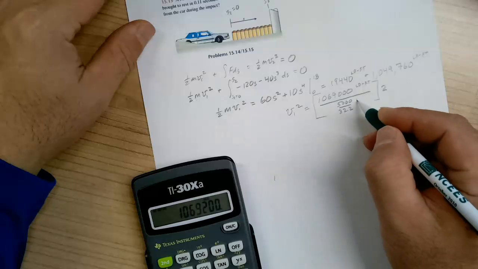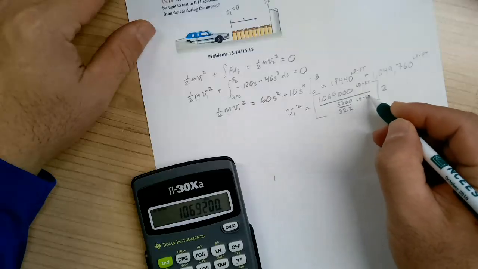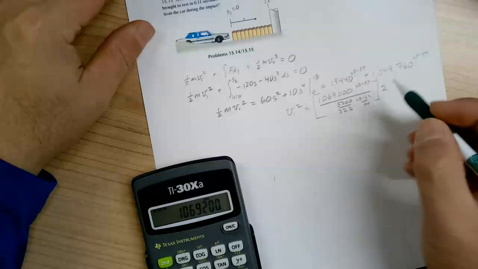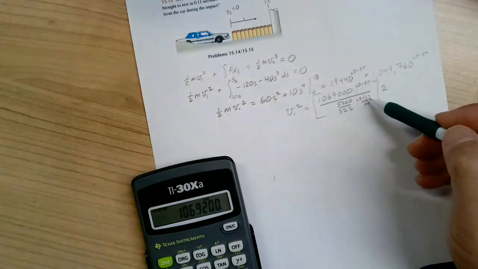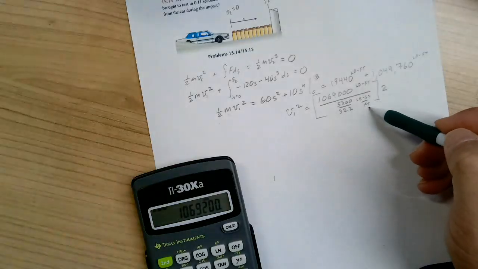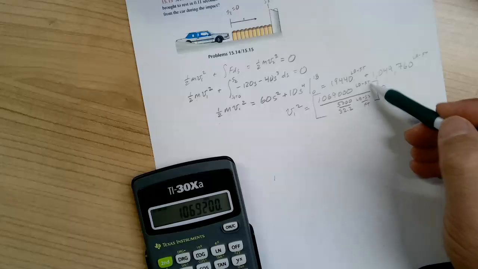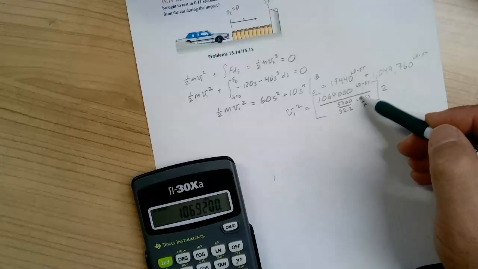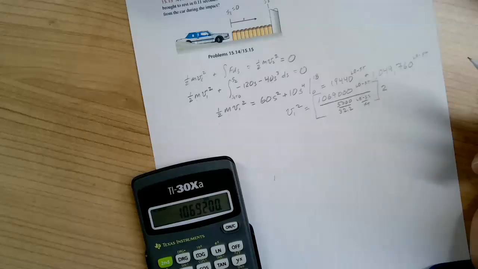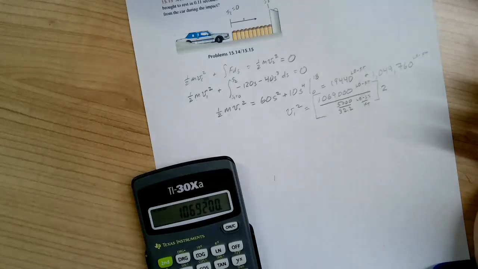Remember, this is pound second squared per foot. And when I divide pound feet by pound second squared per foot, I'm left with feet squared per second squared, and the pounds cancel out. Right?